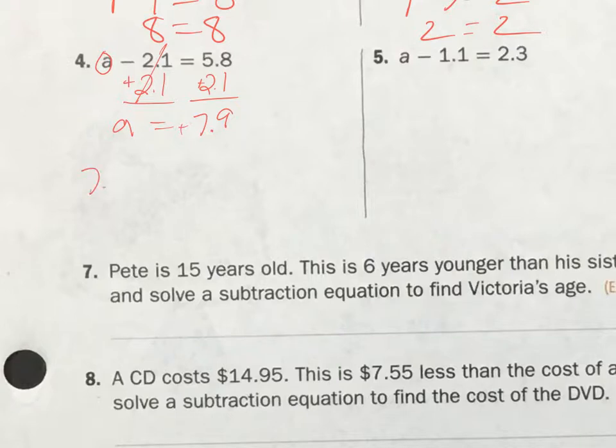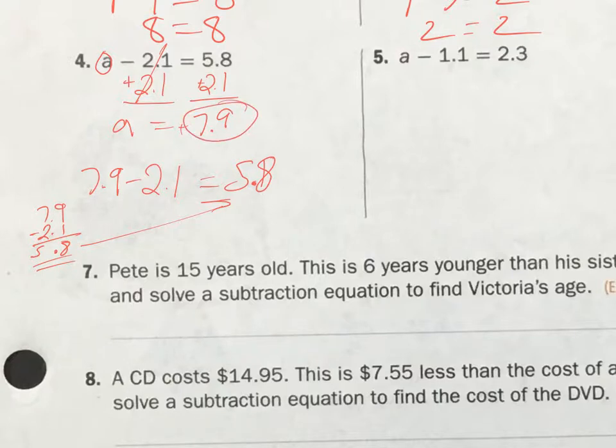Let's try that. 7.9 minus 2.1 equals 5.8. If I do 7.9 minus 2.1, it's going to get me 5.8, which is what I need. So a equals 7.9.